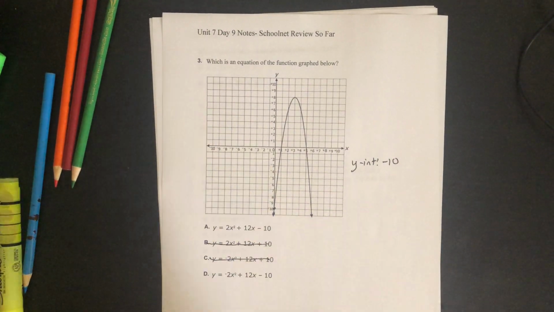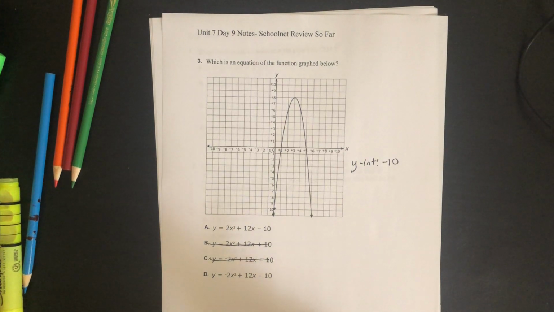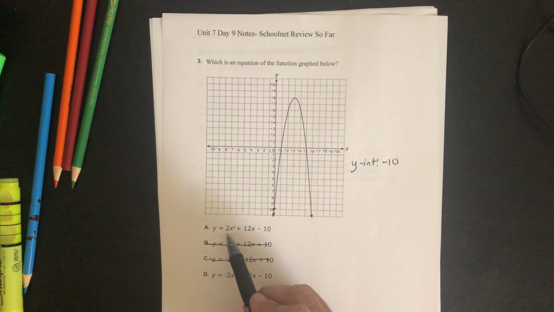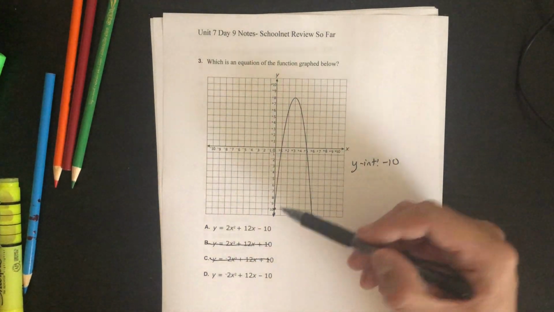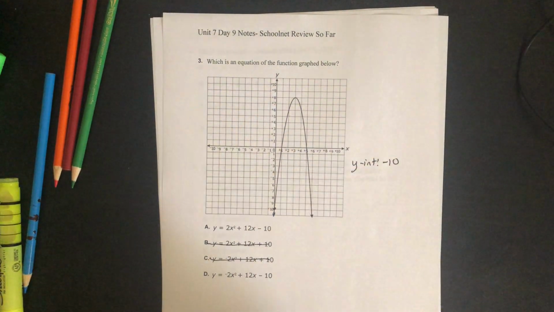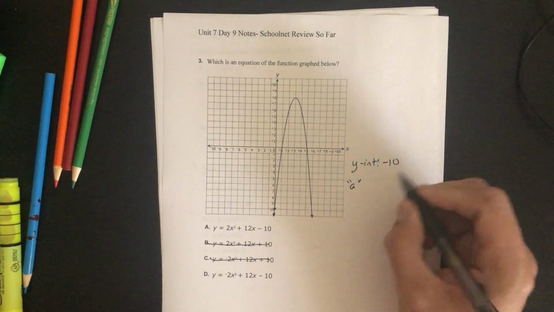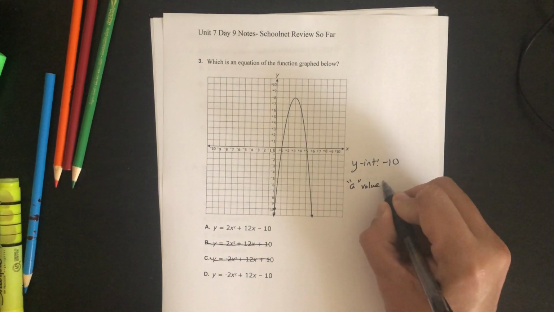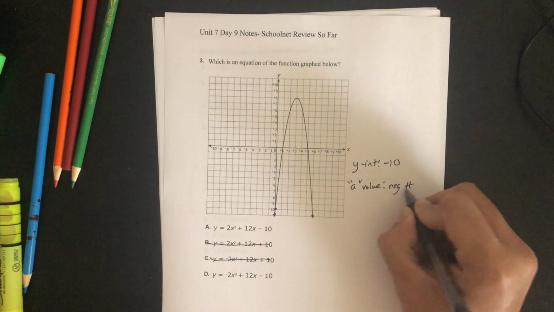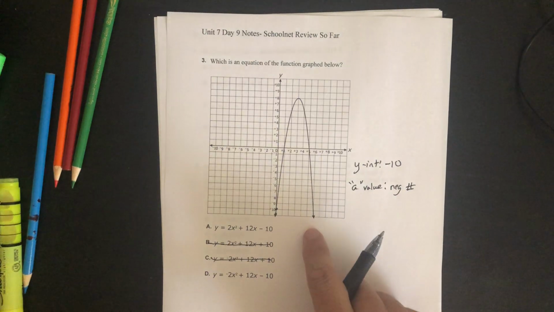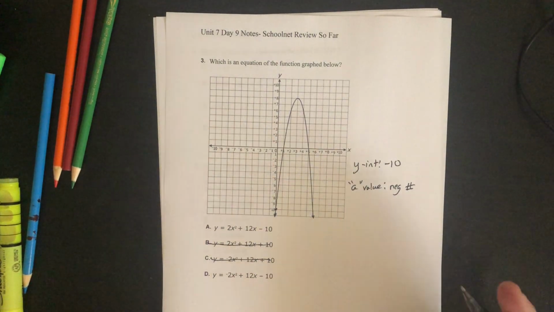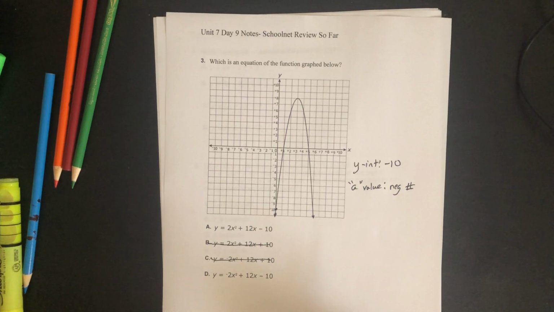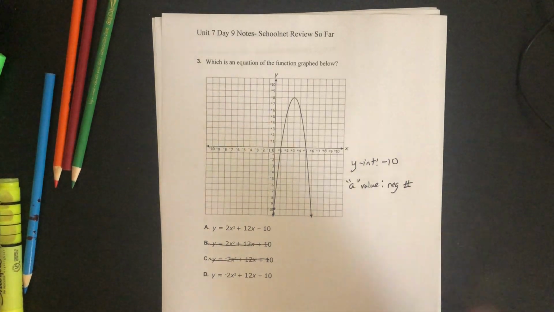Now looking at A and D, I could do the axis of symmetry, okay? But if you notice, look at A and look at D. The value a, they're both different. One is a positive 2, the other one's a negative 2. And if you notice, your parabola opens down. So I know that my letter a value has to be a negative number because the parabola is opening down. Okay? So that means I have to choose the answer choice that has the letter a, or the leading coefficient in front of the x squared, to be a negative.